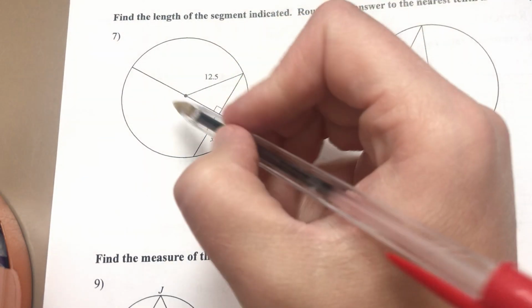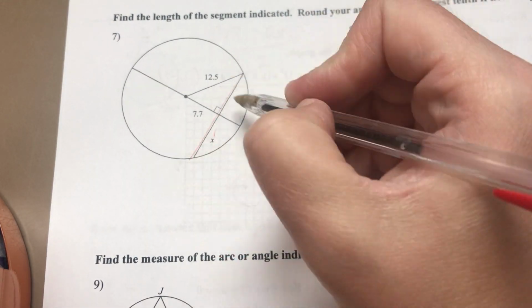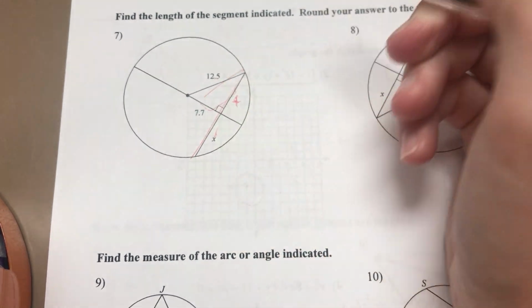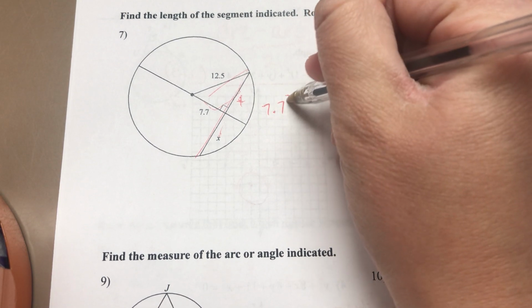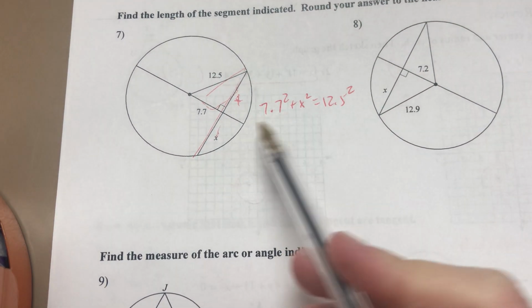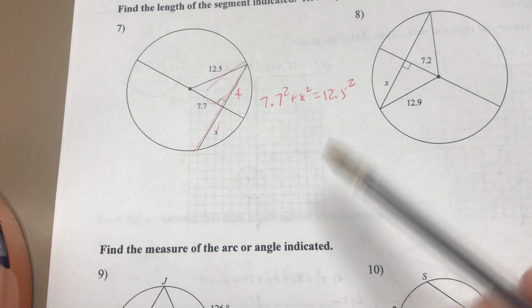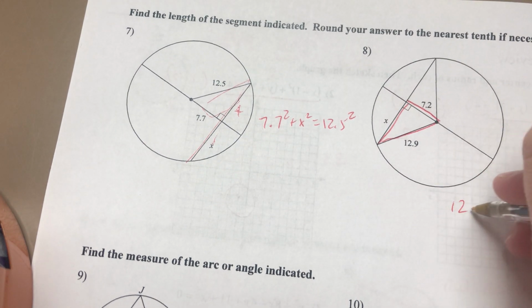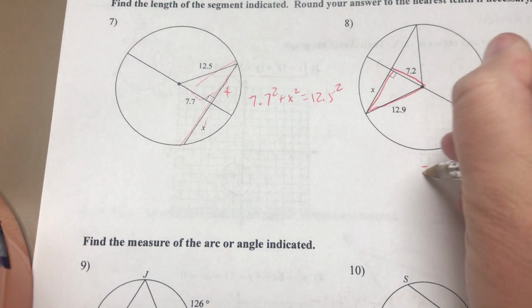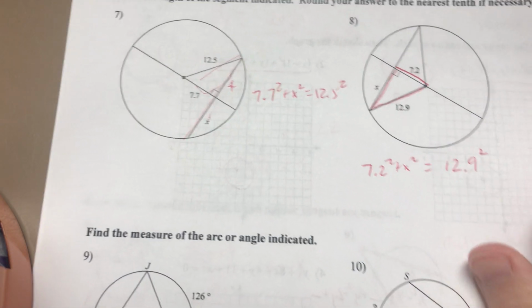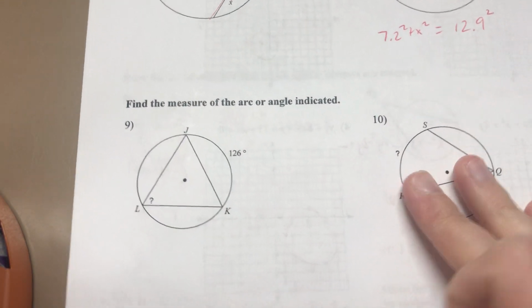Okay. So again, this is like the first question we started out with. So we have x there, x there. This is the Pythagorean Theorem. So 7.7 squared plus x squared equals 12.5 squared. I've already solved this. You can solve from there, but that's the setup, and you get x by itself. Same thing here. 12.9 has to be your hypotenuse, and then 7.2 squared plus x squared goes from there. Subtract and square root to solve for x.